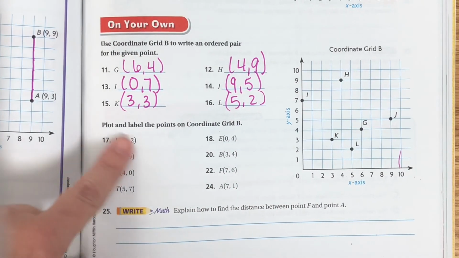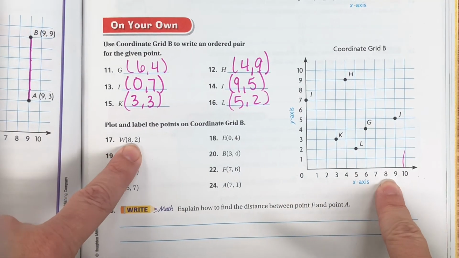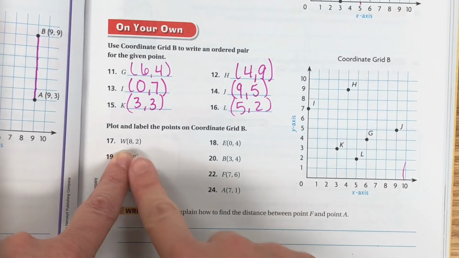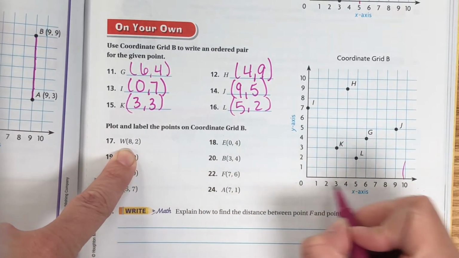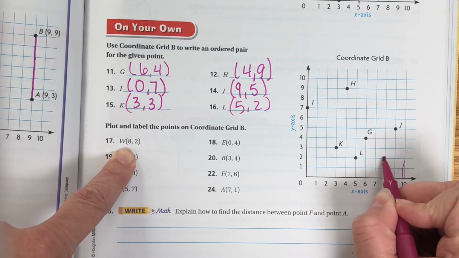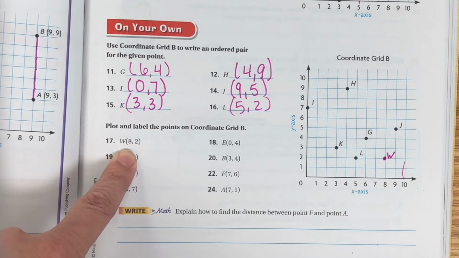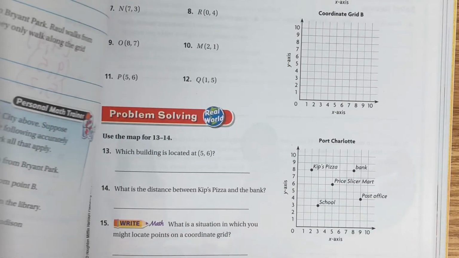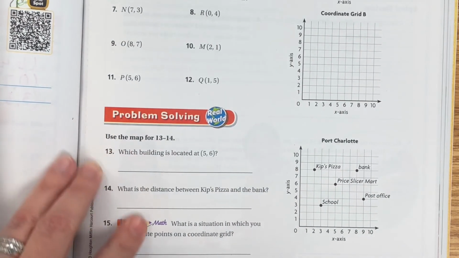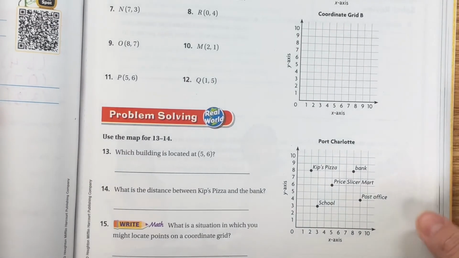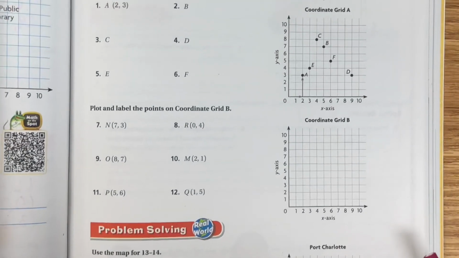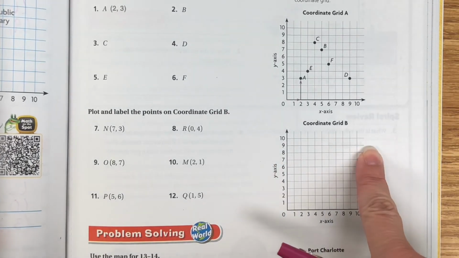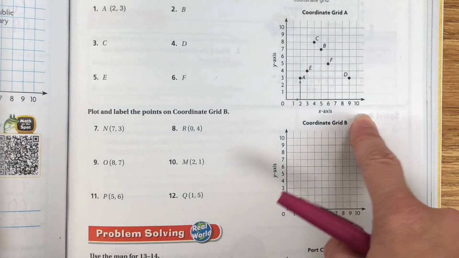And then this part here wants you to just go over and plot the letters like we did up top. So I'll do one here. W is at 8, 2, so I'm going to go over to 8 and up 2, 1, 2, and that is point W. The main thing that you want to remember is when you plot coordinate pairs or ordered pairs, those are kind of used interchangeably, is you want to make sure that you go over first and then up. You go X and then Y.